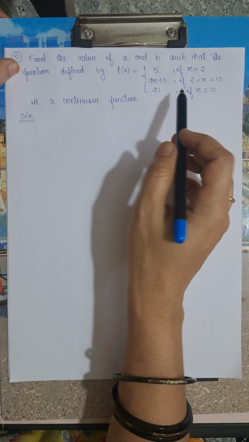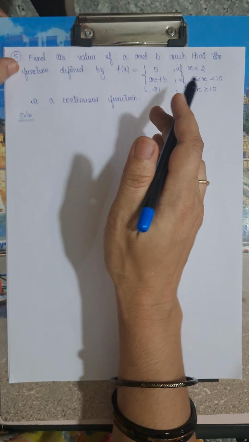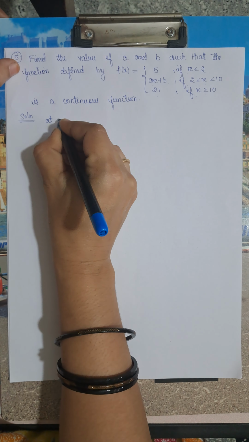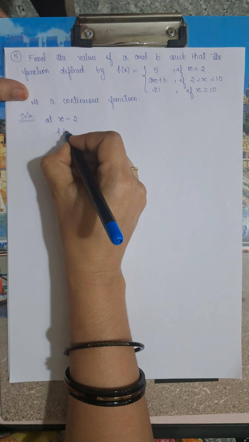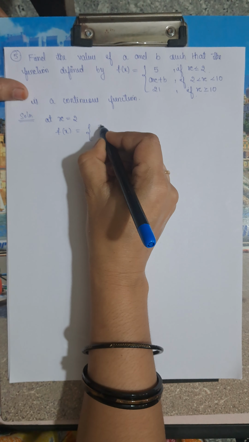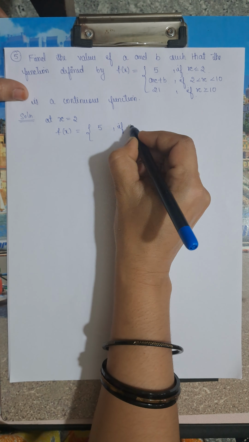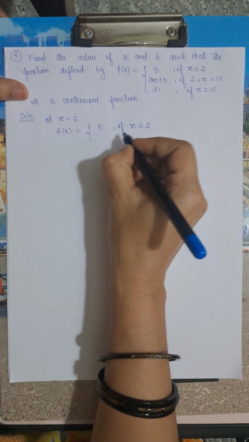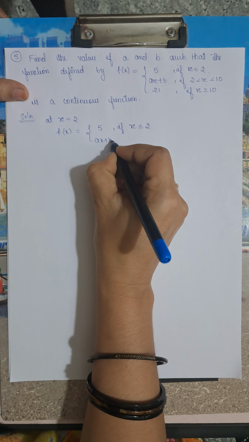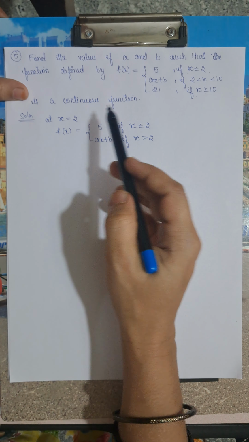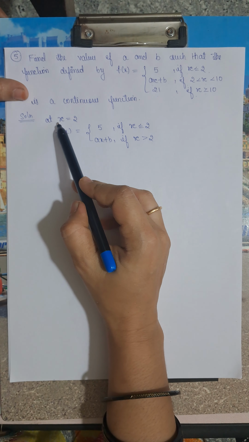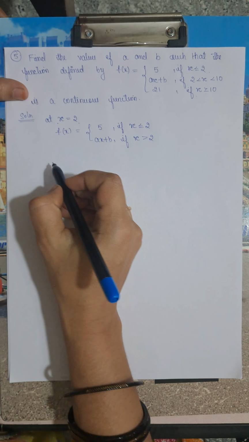So it is clearly given that it is a continuous function. First we'll consider the point x equals 2. At x equals 2, f of x is given as 5 if x is less than or equal to 2, and ax plus b if x is greater than 2. So it is a continuous function, which means at x equals 2 also it is continuous.